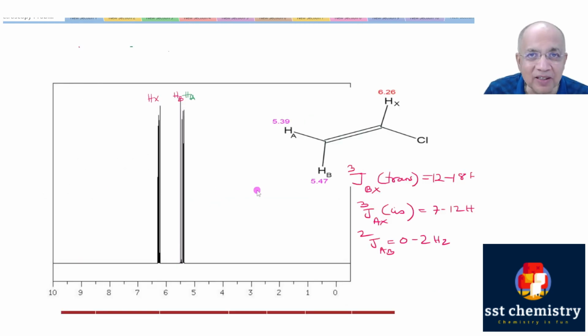For the beginners, let me remind you that for this vinyl system, these two protons HA and HB are not shift equivalent because they are not interchangeable by any symmetry operation. So they give two different peaks.